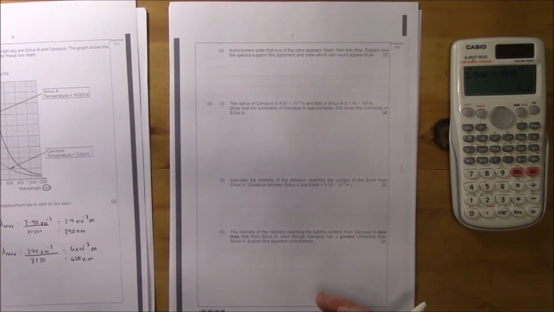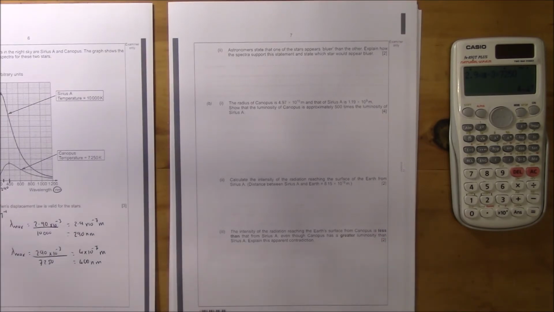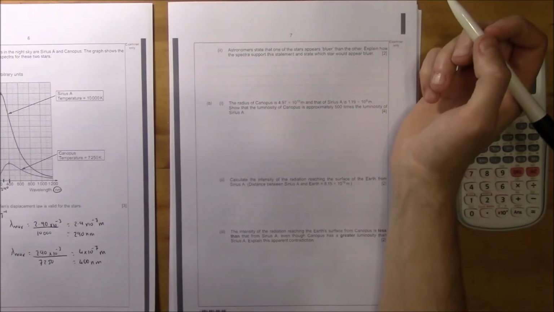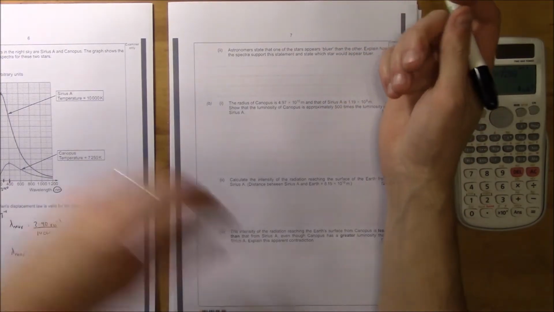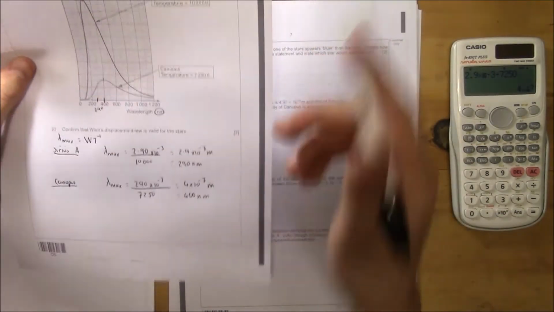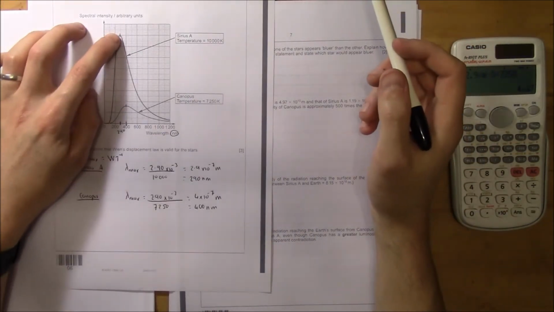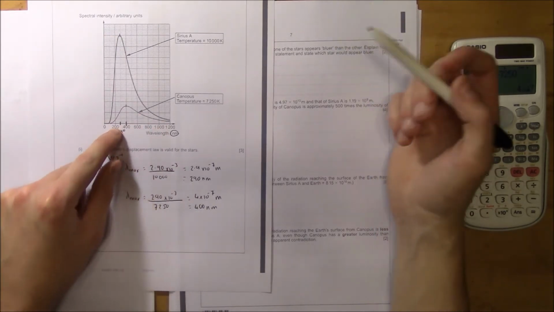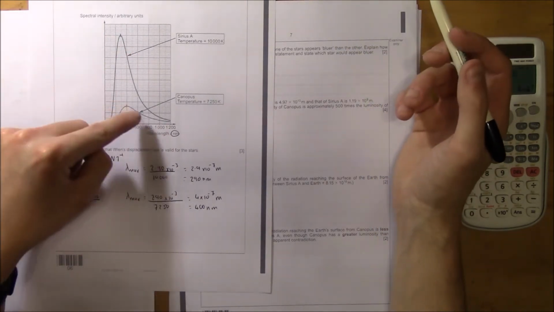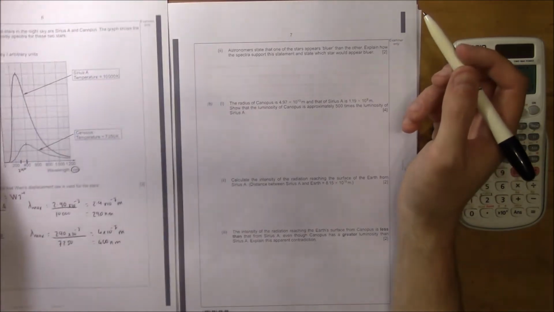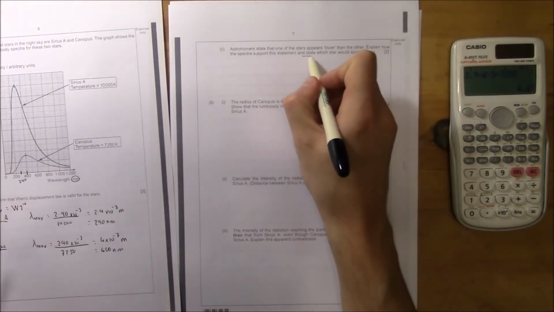So on to part 2 of the question. Astronomers state that one of the stars appears bluer than the other. Explain how the spectra support the statement and which star would appear bluer. Well, blue light has a shorter wavelength than red light. So if we look at the stars, we would expect the star with the shorter peak wavelength to appear bluer. Now if you look at the graph, the peak wavelength for series A is shorter, which indicates it is bluer than the Canopus star.